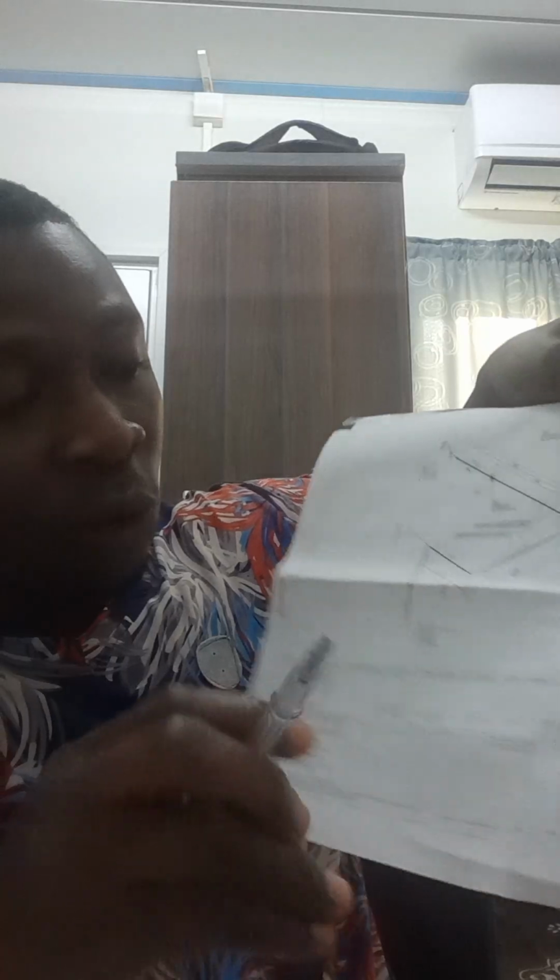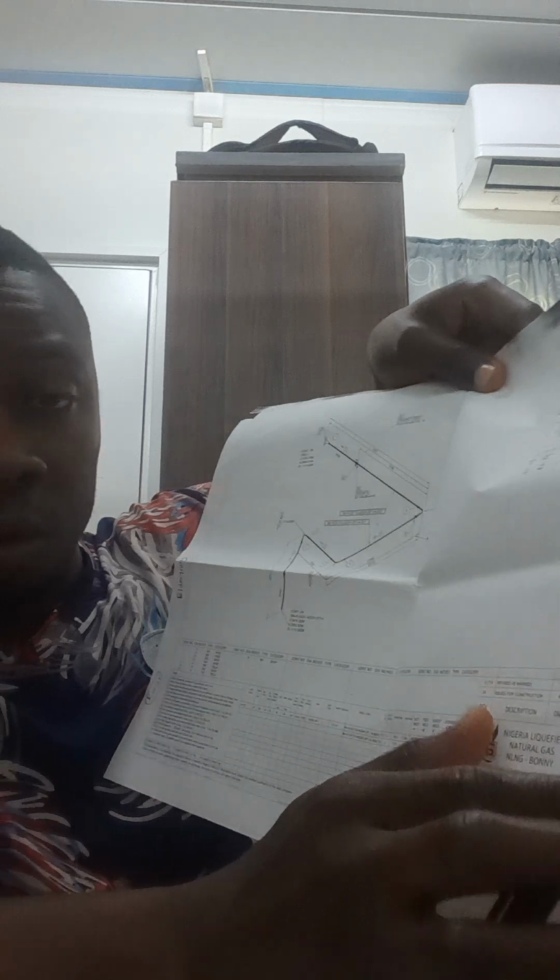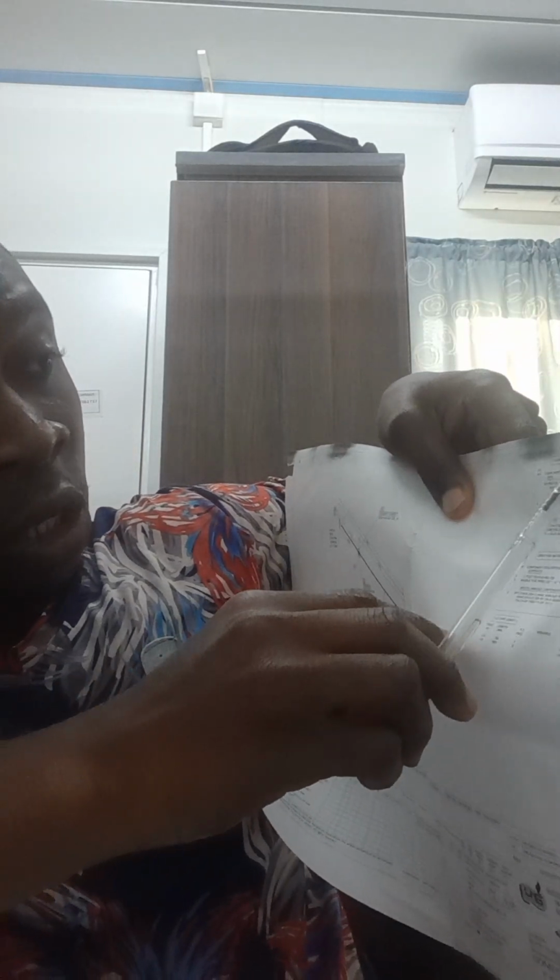Knowing fully well that this is an 8 inches pipe, you also check your material list, because it's given there. The material list will tell you your nominal pipe size. When you see NS, it means nominal pipe size. In a nutshell, this is an 8 inches pipe, as given here.